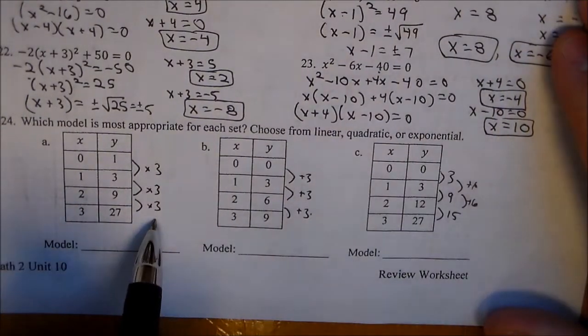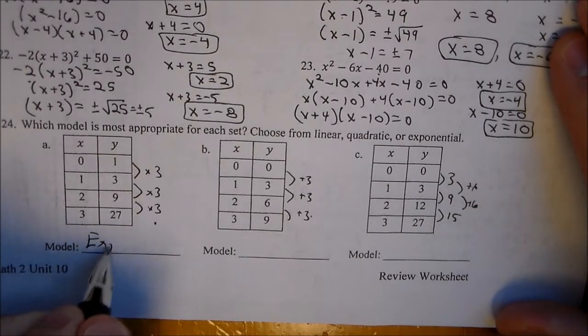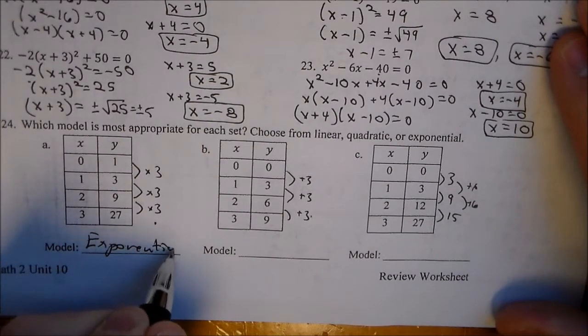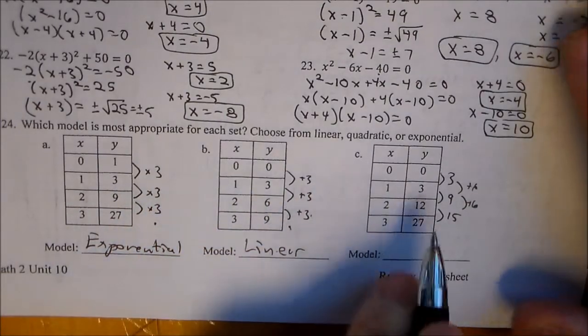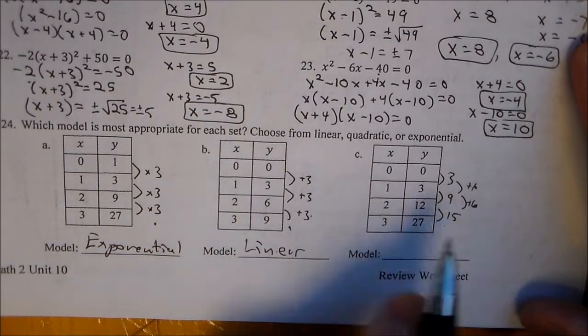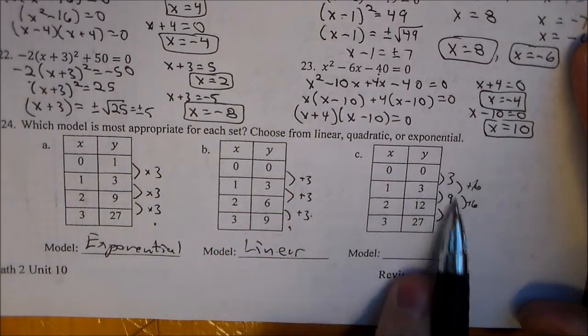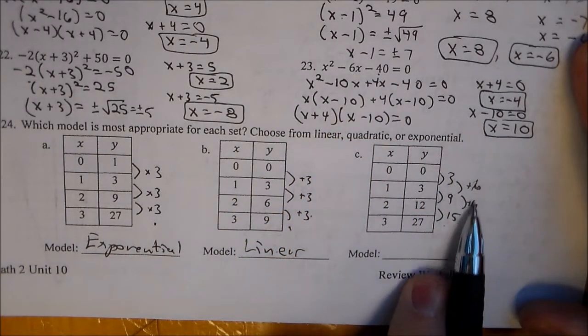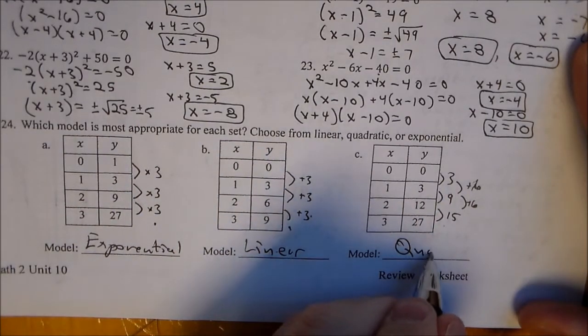So multiplying by 3, multiplying by the same amount each time, is exponential. Adding the same value each time is linear. And then having a change that is different each time, but that amount of change is the same. So they added by 3, 9, 15, which is still adding by 6. So that double layer of it is quadratic.